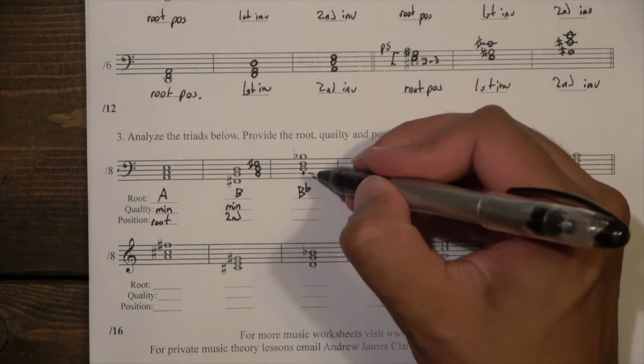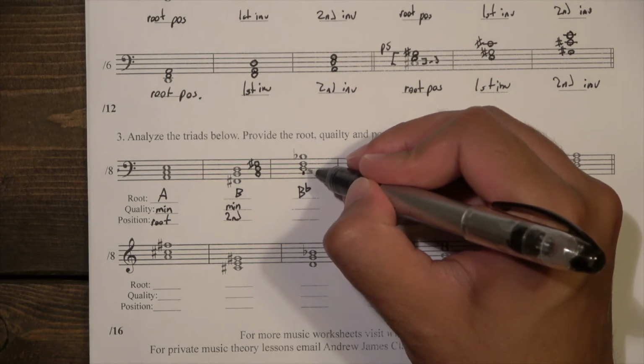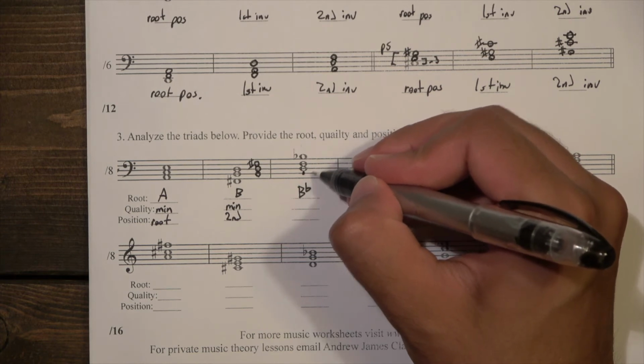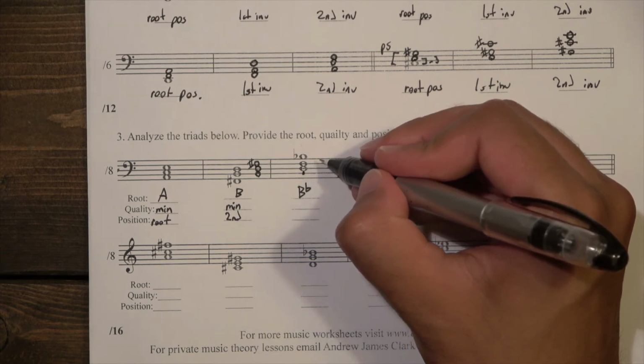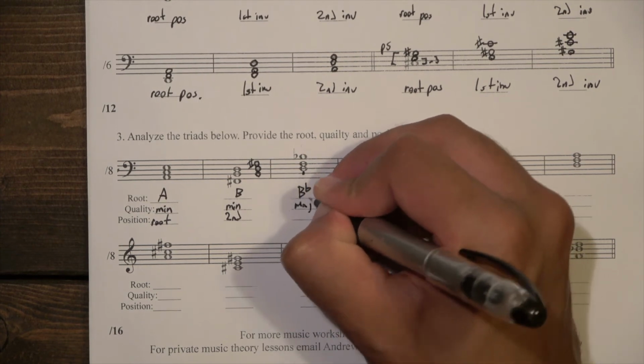Let's look at the quality. If we had a B flat down here, B flat going to D is a major third, and B flat going to F is a perfect fifth. I know that a major third and a perfect fifth is the formula for a major triad, therefore this is a B flat major triad. Maj.